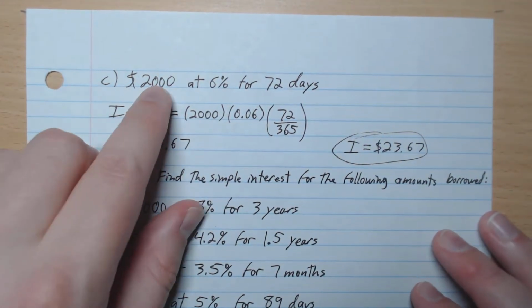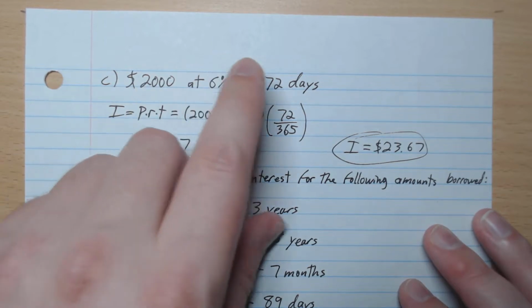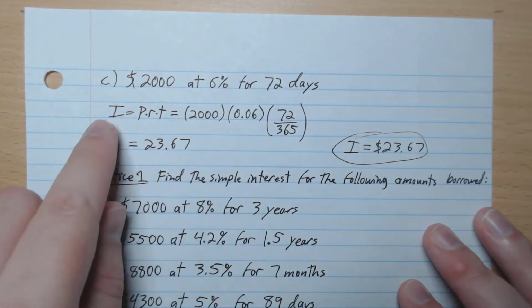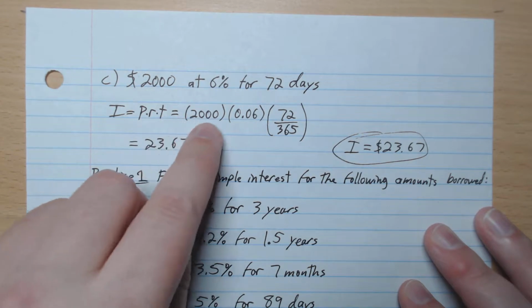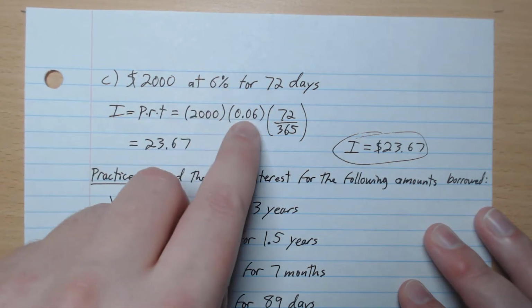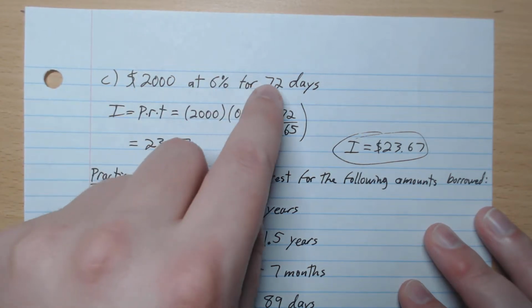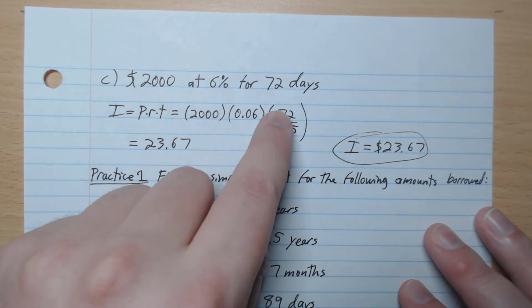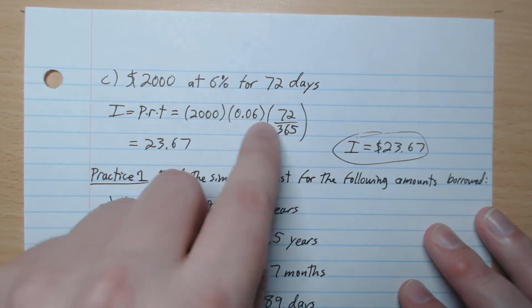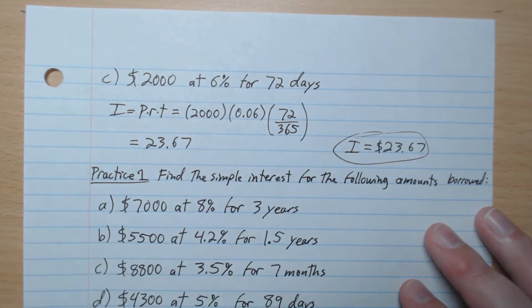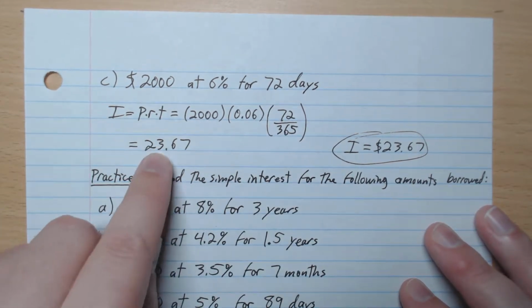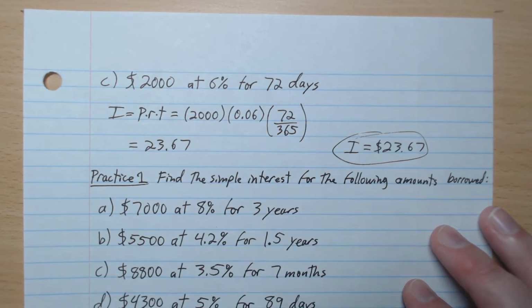Okay, and C, $2,000 at 6% for 72 days. So I equals PRT, P is 2,000, R 6%, and the time is 72 days. So 72 out of 365, right? That's for 1 year, 365 like that. So 72 out of 365. And that interest is $23.67.